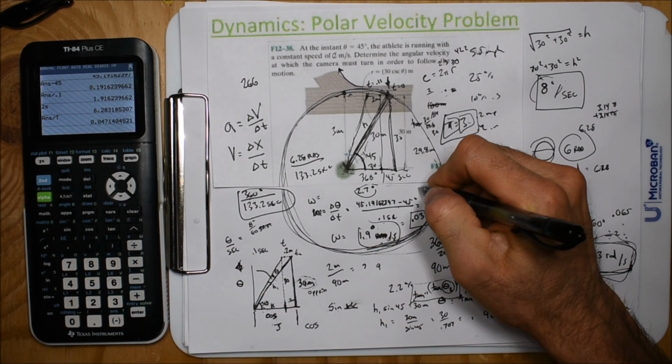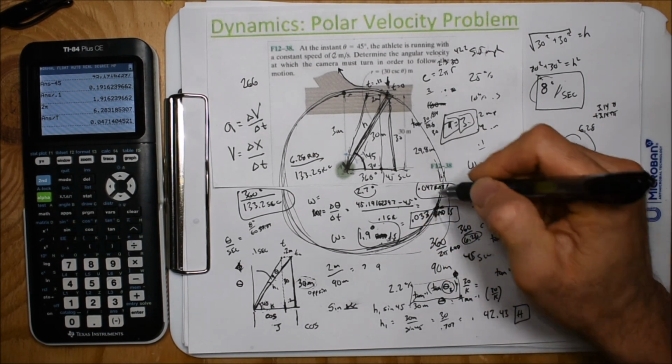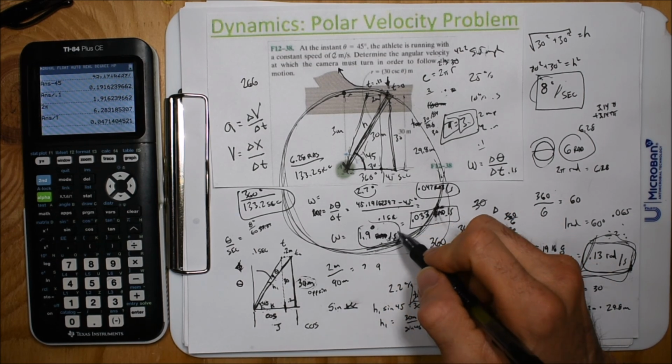we get 0.047 radians per second. So our guess is that, and our actual answer is 0.033 radians per second, 1.9 degrees per second.